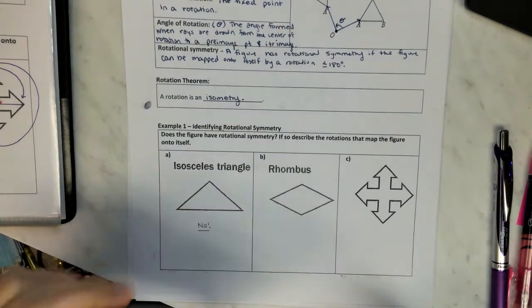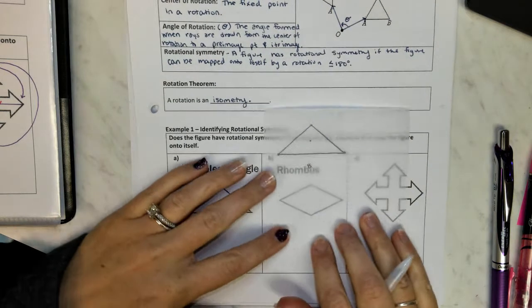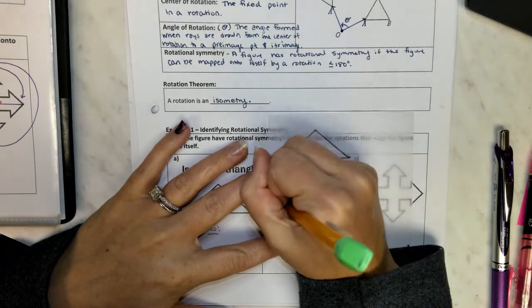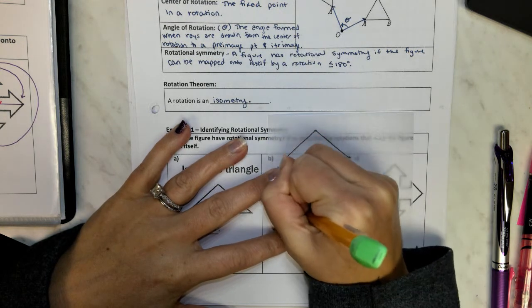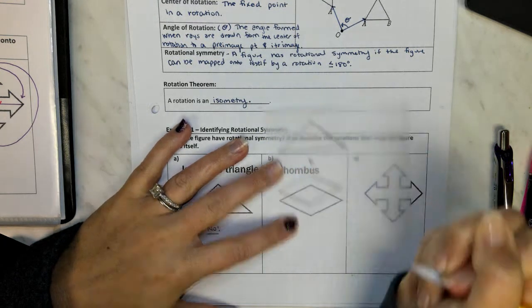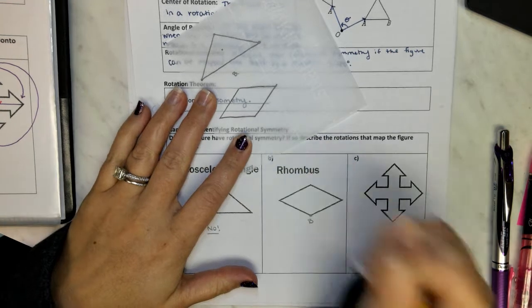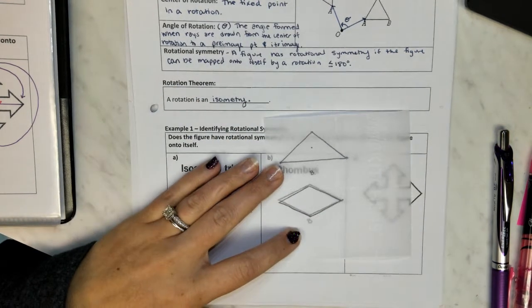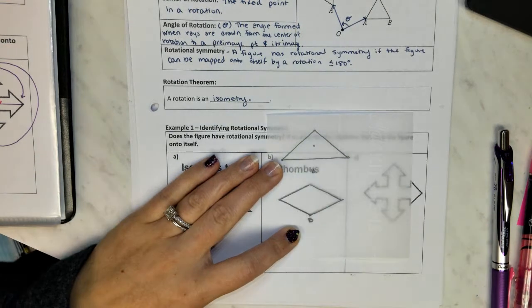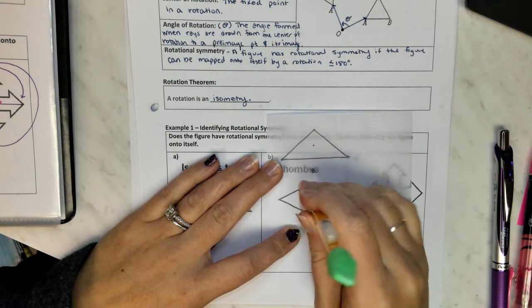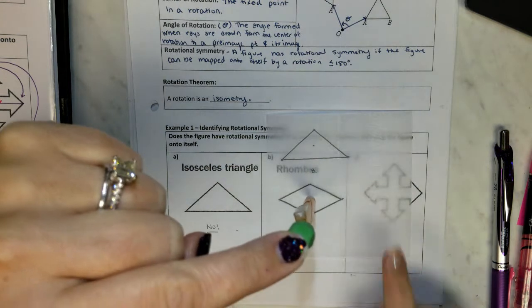Okay, we can try it with a rhombus. Now a rhombus is just a figure that has 4 congruent sides. I'm going to put a point on there. We'll call it B. And then I can mark point B. Now watch what happens in this one.